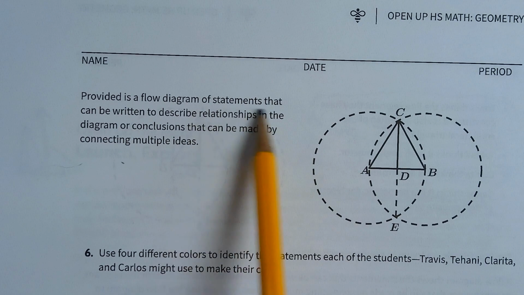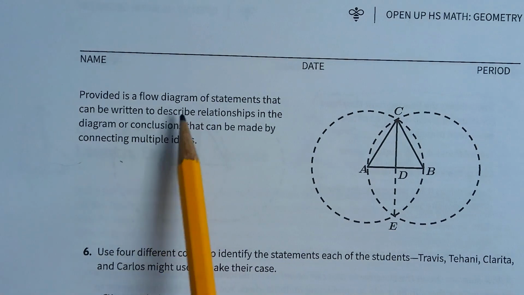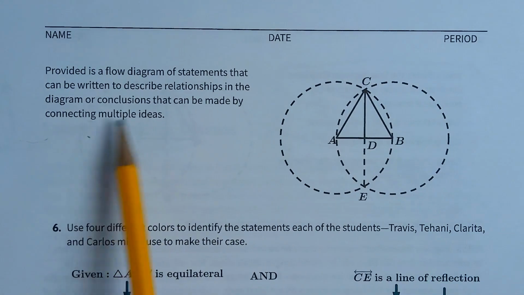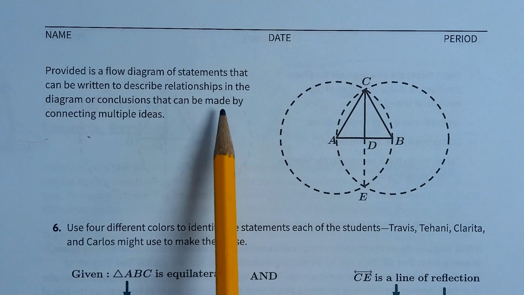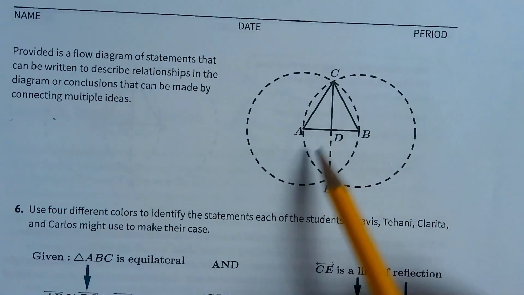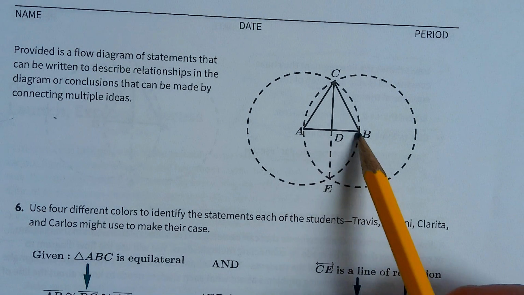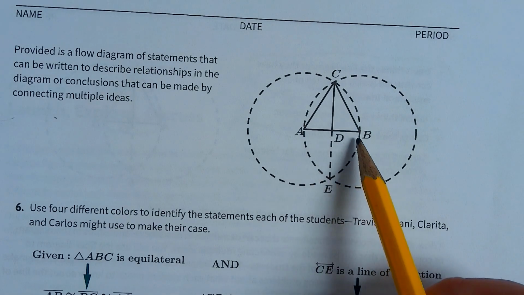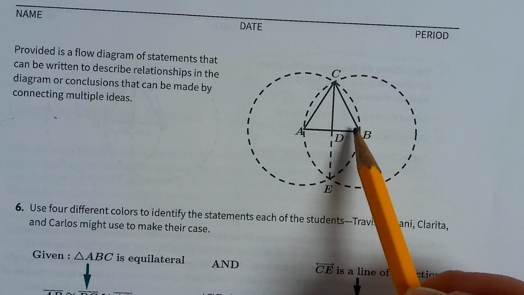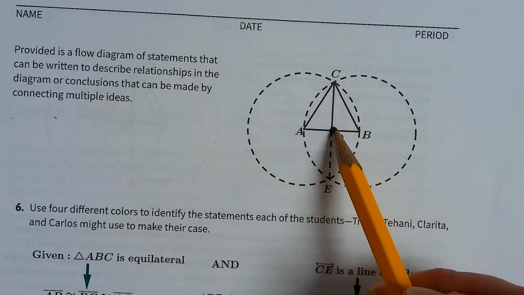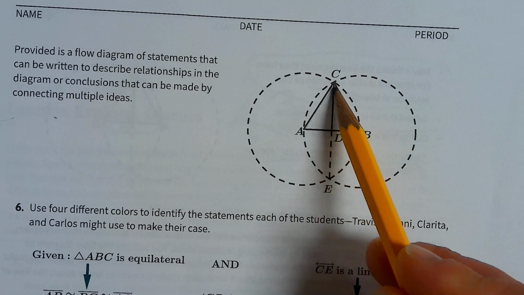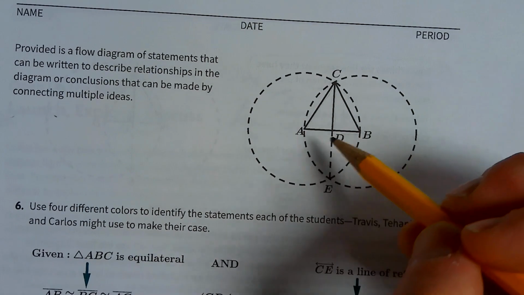Provided is a flow diagram of statements that can be written to describe relationships in the diagram or conclusions that can be made by connecting multiple ideas. So remember, we are going to try to show that AD equals BD. We could do that if we could establish that these two half triangles are congruent triangles.